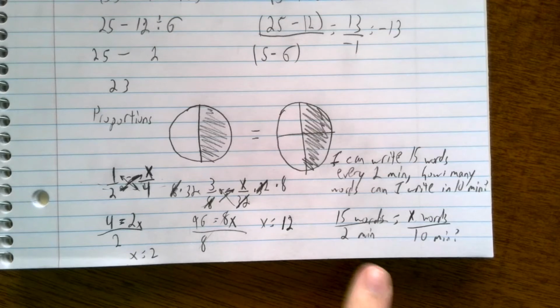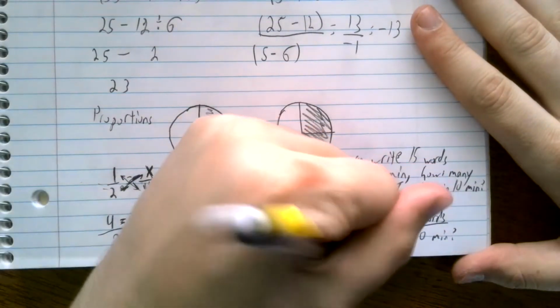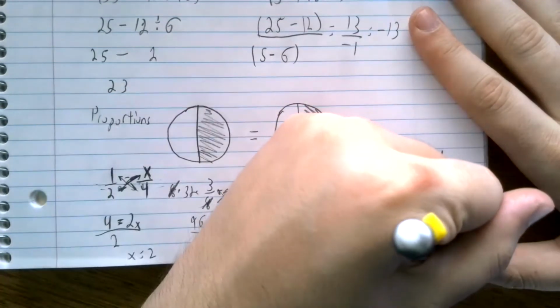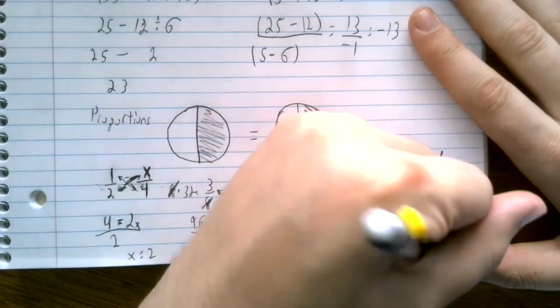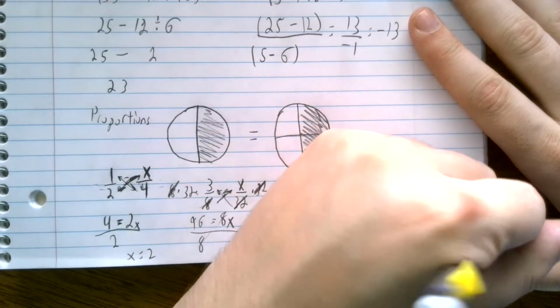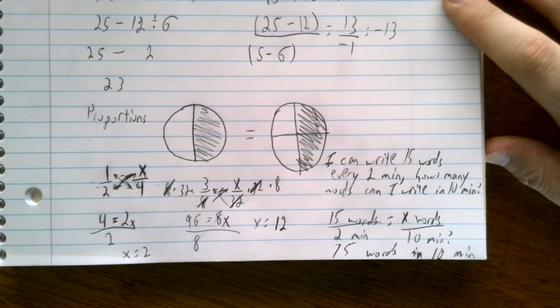And it should be pretty obvious, but I'll let you try to work that out yourself. But you should get, let's see, 75 words in 10 minutes. So you should get 75 words in 10 minutes.